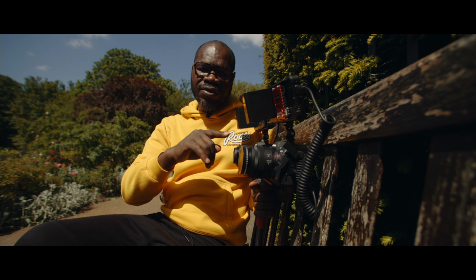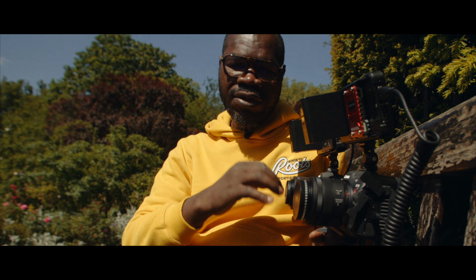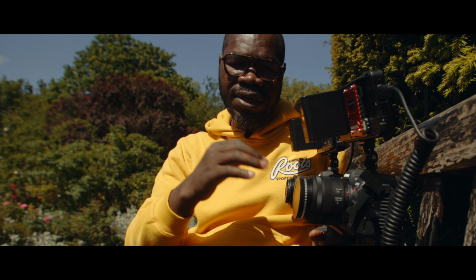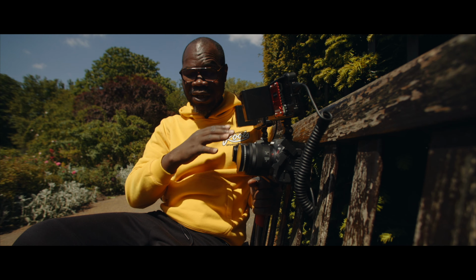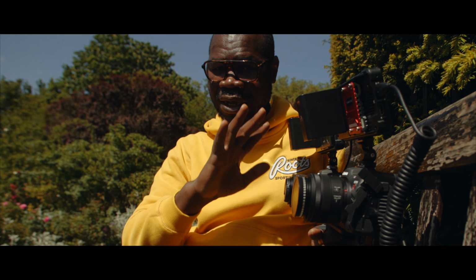Next week, I'm going to do the second part of the differences between the EOS R5 C and the Canon EOS R5. Do not miss that, because there are really key elements coming in the next top 5.